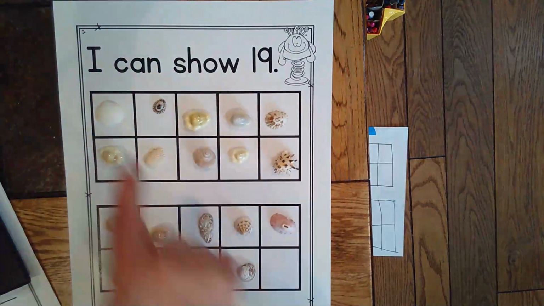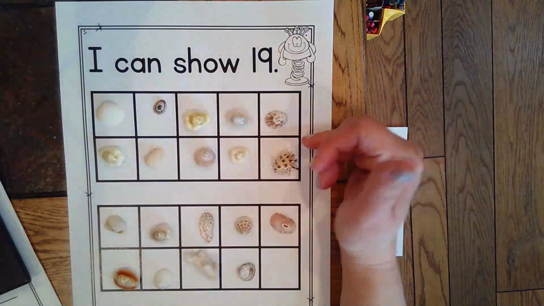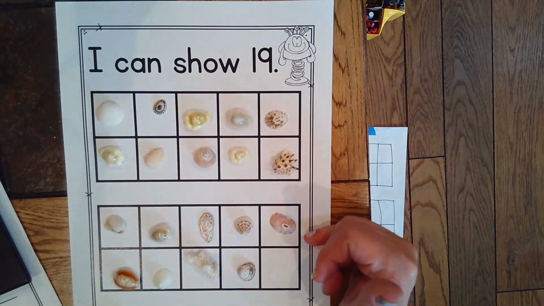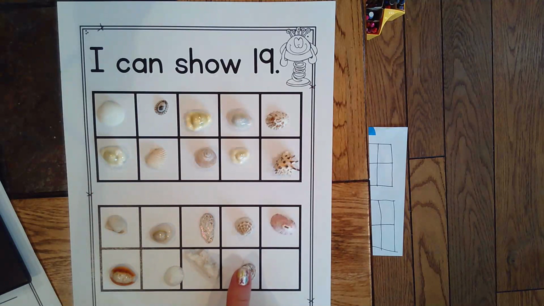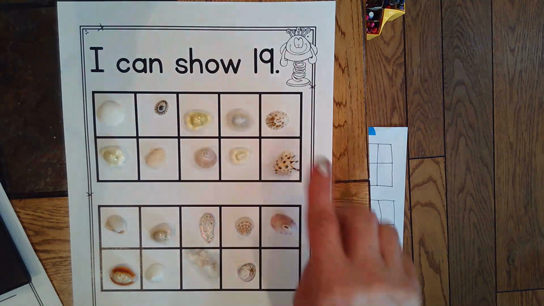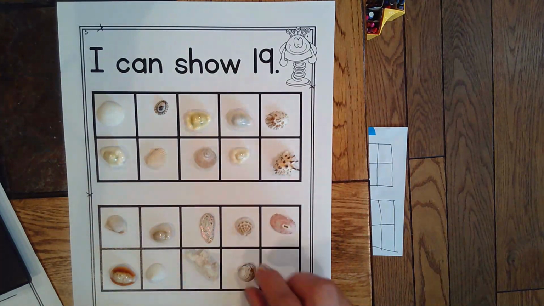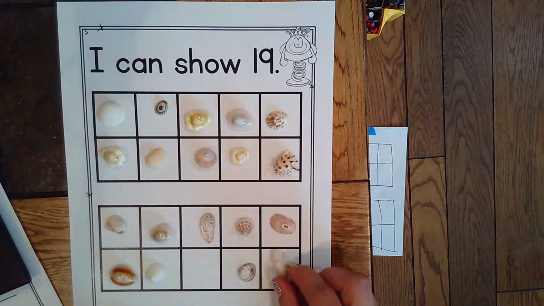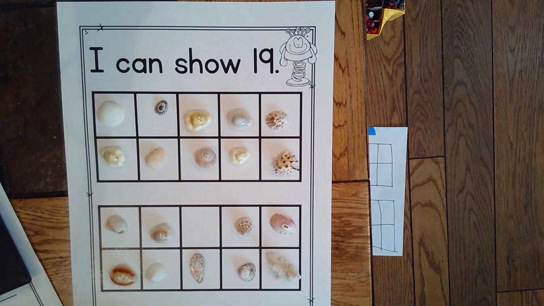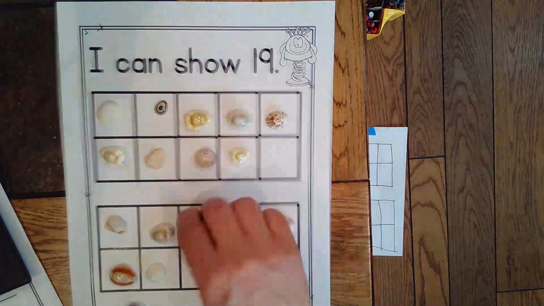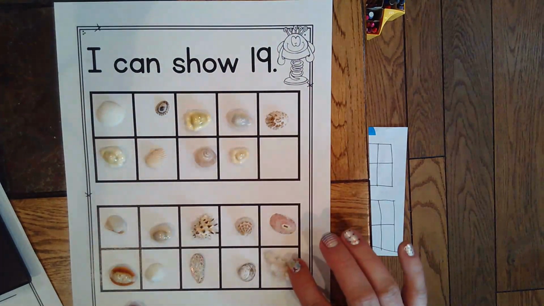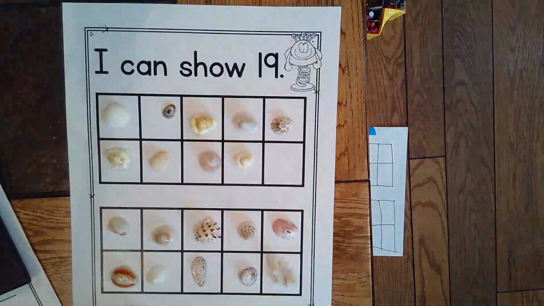Okay, so I can show 19: 10, 15, 16, 17, 18, 19. I could put that there, it would still be 19. I could put that there, still be 19. I could put it there, still be 19, because it's 10 on the bottom and 9 up above.